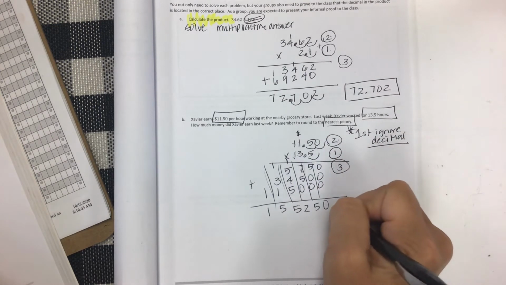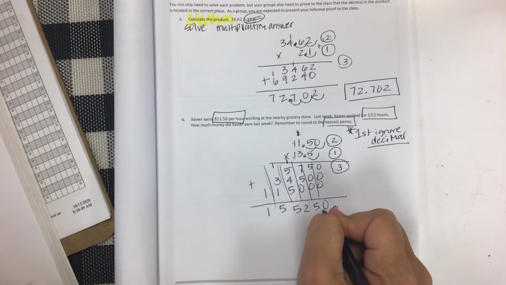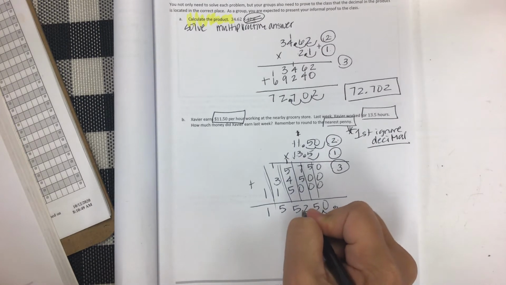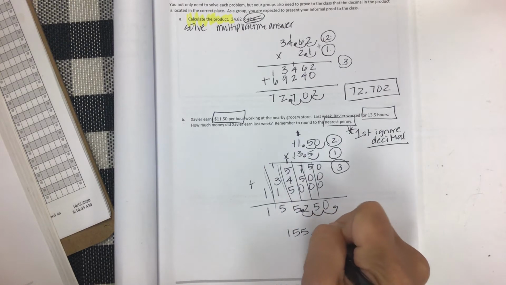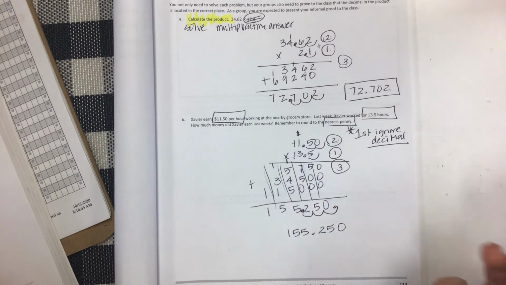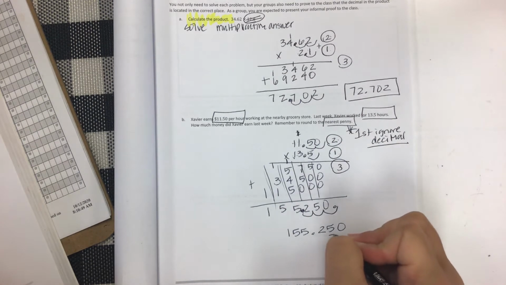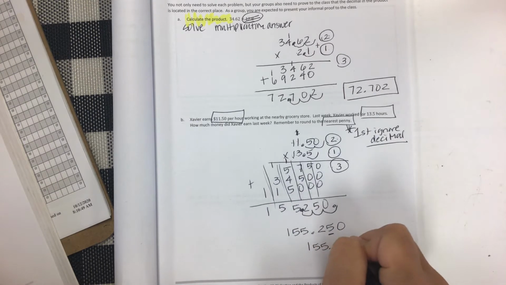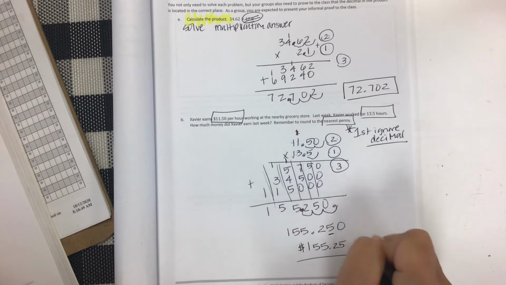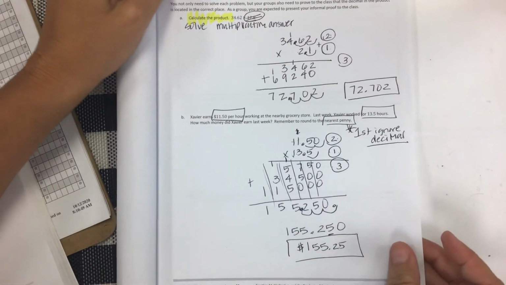So we're going to take our decimal, which is on the right-hand side right now, and we're going to move it 3 times. 1, 2, 3. And our product is 155.250, or 250 thousandths, and it says to round to the nearest penny. So our penny would be 5. So it's $155.25. Wow, yeah, way to go.